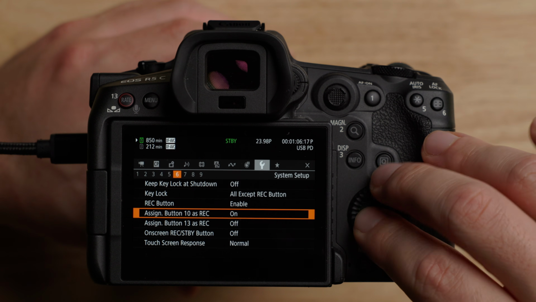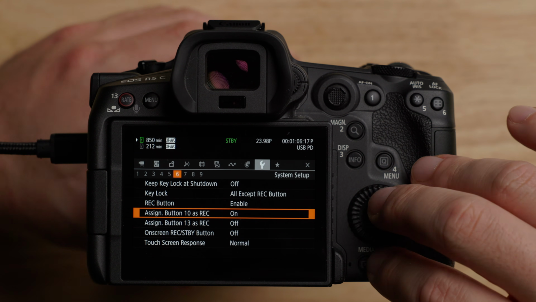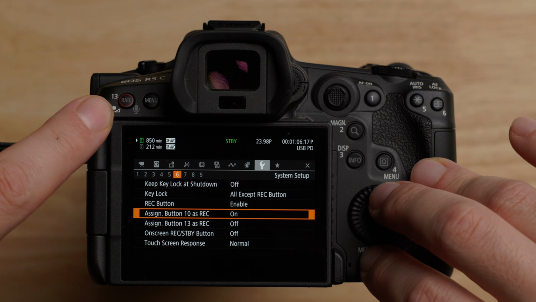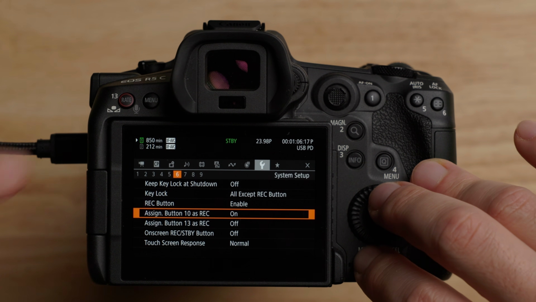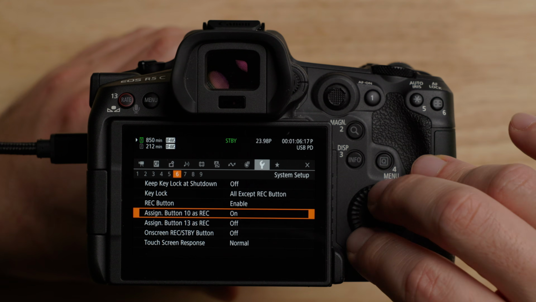I think the one for number 10 is cool, but I generally just use the shutter button. You can also turn this one, like I said, you can set that to record because it is red. So it helps you find that easy. But I use this for the auto white balance, which I'll show you a little bit later.